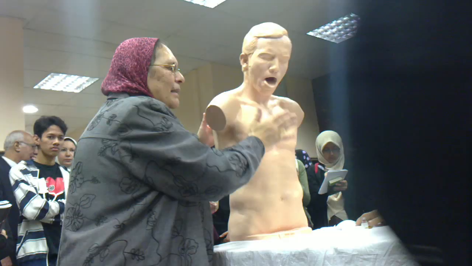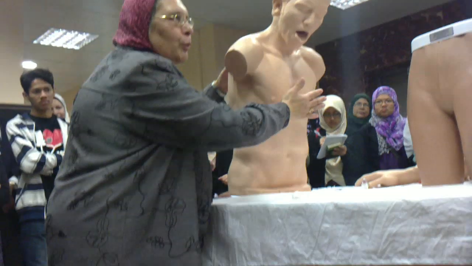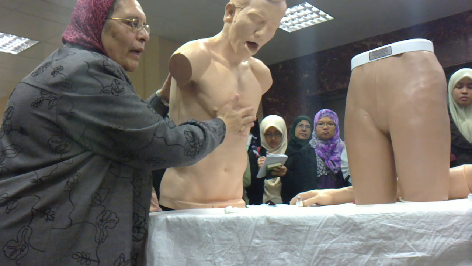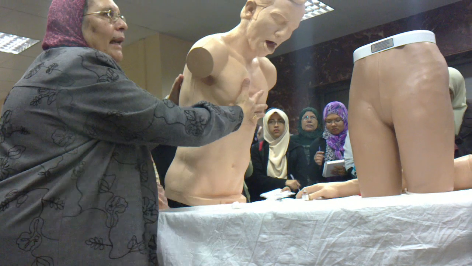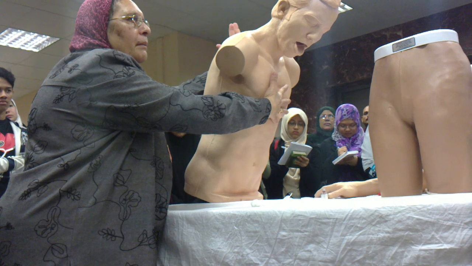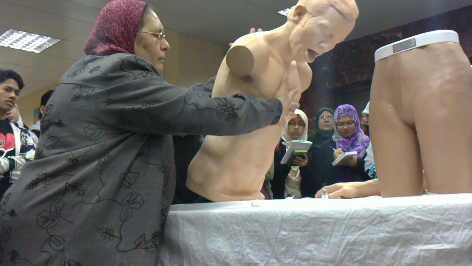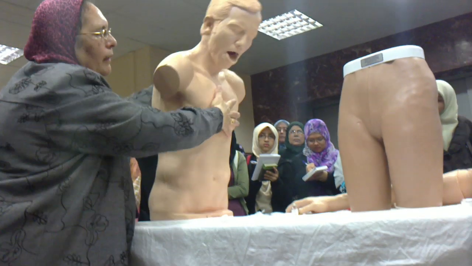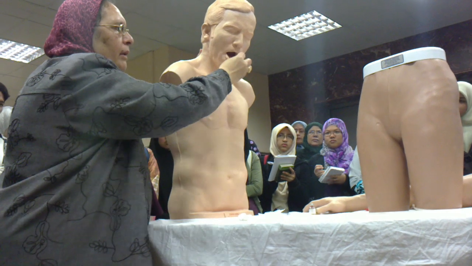The victim must be leaning forward like this, and you have to put your hand in front of him so that he will not fall, okay? Leaning forward like this. Then, with the palm of the hand, we perform 5 back blows. The foreign body may come out or may not, okay?